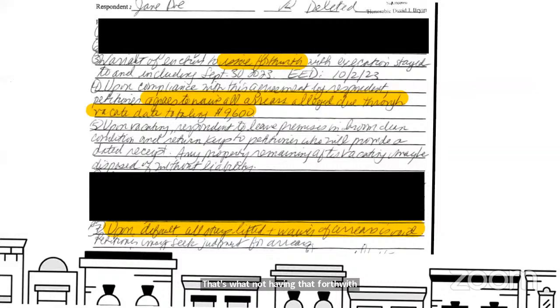It gives you time. And then right here, petitioner agrees to waive all arrears alleged due through vacate date totaling 9,600. Now, if we read that first, stayed and including September 30th. So there's a date that they agreed on, the vacate date by September 30th. Now they are saying that there's $9,600 that's potentially owed, and I'm agreeing to waive it if you leave by the September 30th date, which at first sounds amazing.